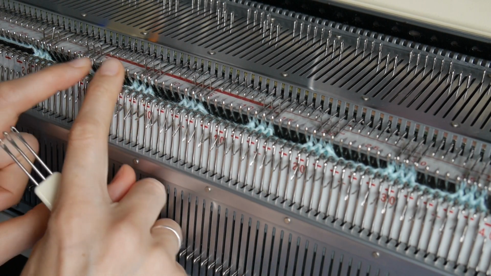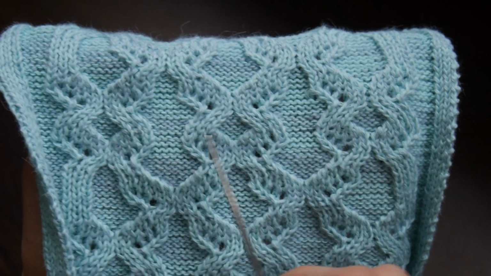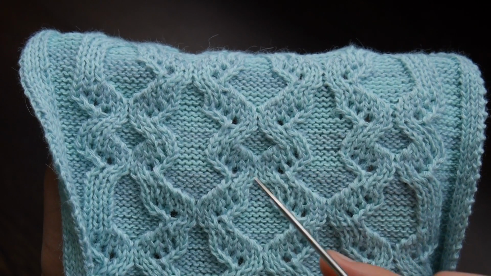So in the previous repeat, we traveled these stitches like so. So we just have finished these 2 repeats of this section here. I think it's easier if you see the sample.